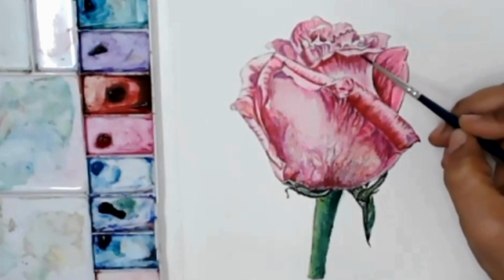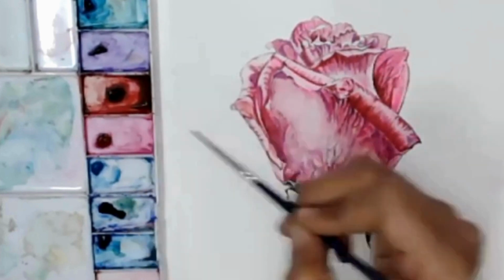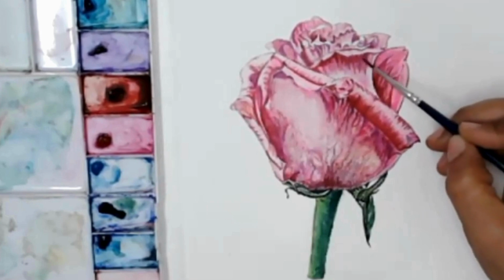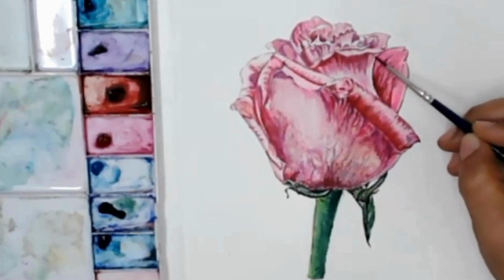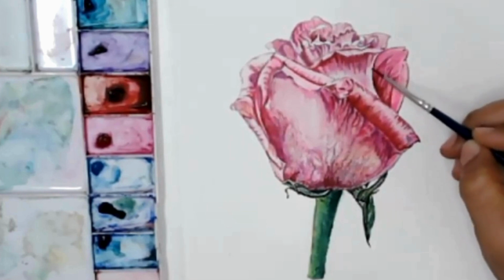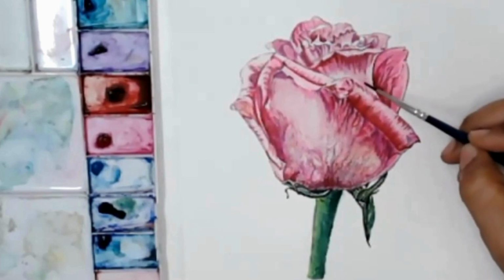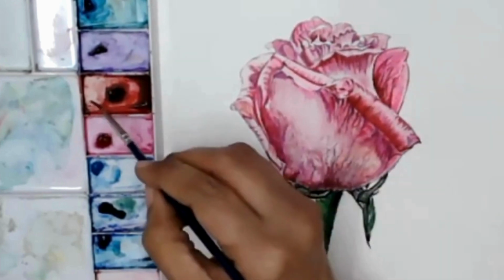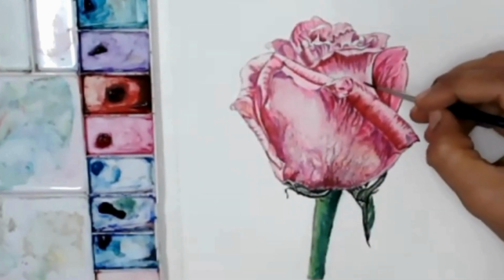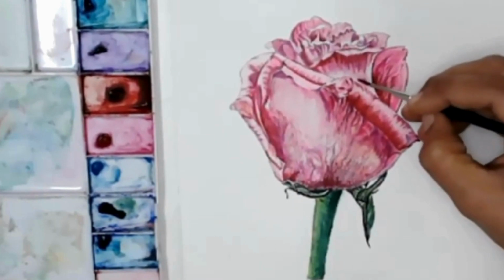Okay, now here again I'm putting in some reds because I want to add some darker values over here. If the petal on top is completely facing the sun, just below that where there is no sunlight reaching has to be darker. So I'm using darker values of perylene maroon.